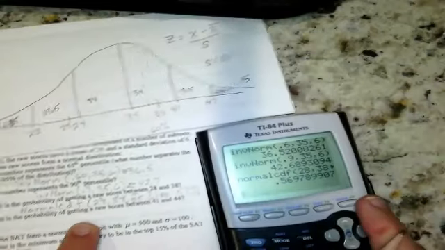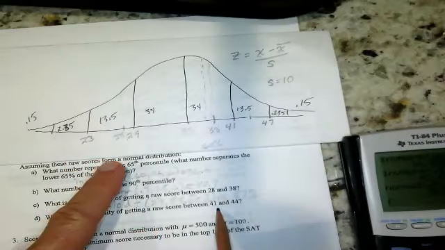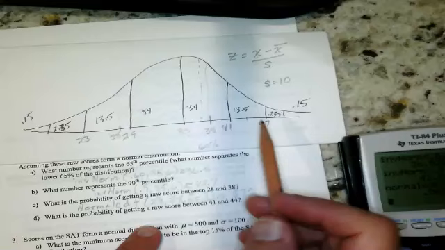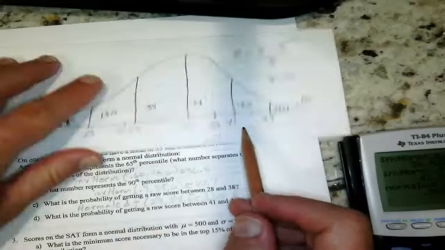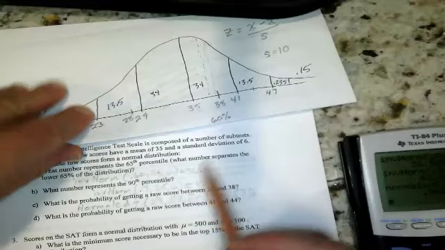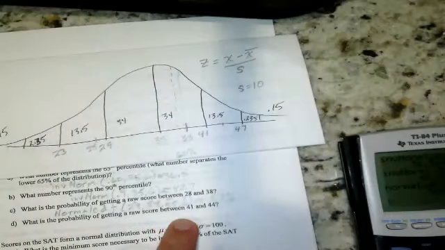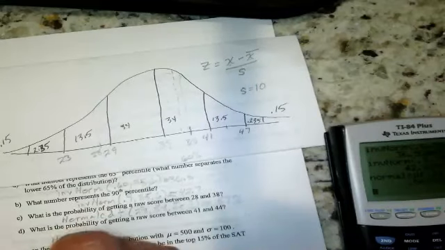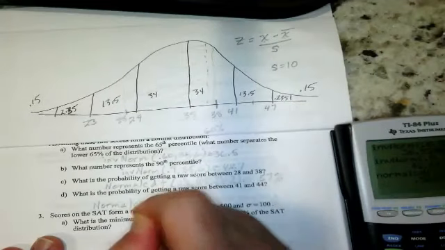Same thing on the next one. Next question says probability of between 41, which is up here, and 44, which is probably, let's see, somewhere right around here. What number was that? Oh, we were just talking about the 90th percentile. So again, it's going to be a normal CDF. This time I'm going to label things a little bit better. You want to see this though, don't you? Normal CDF.